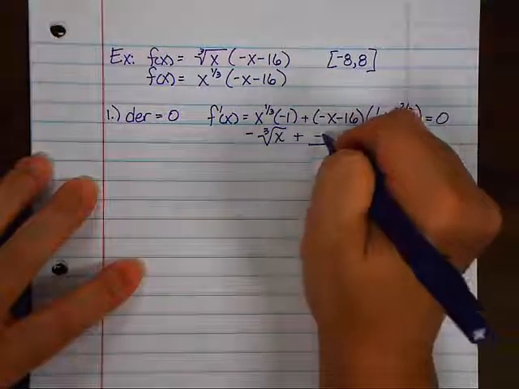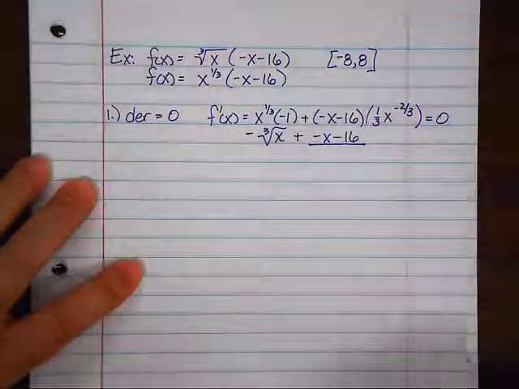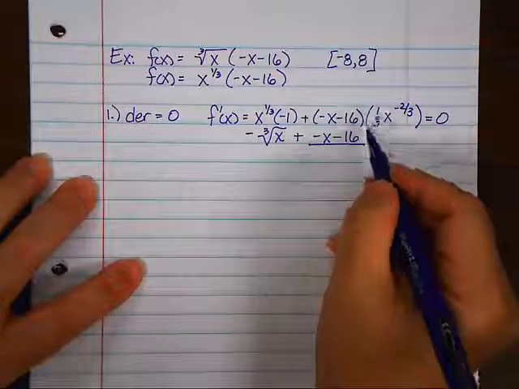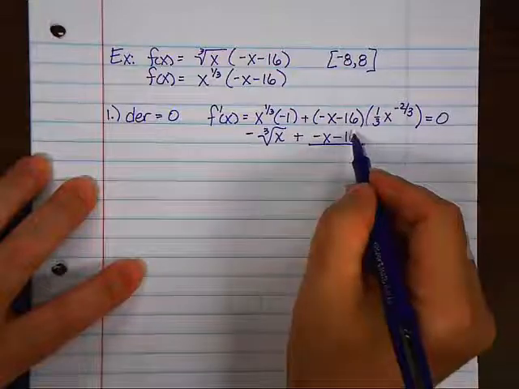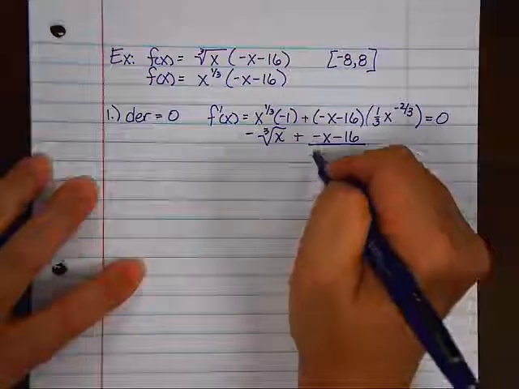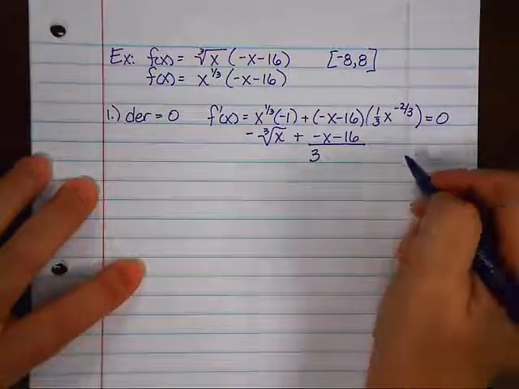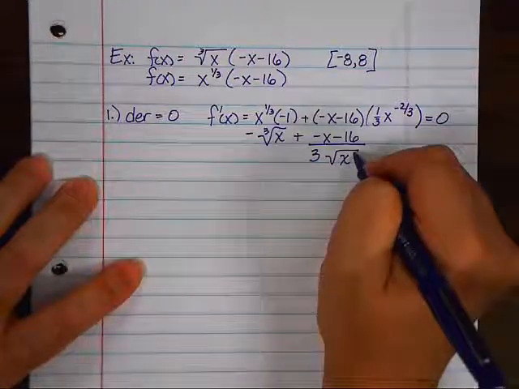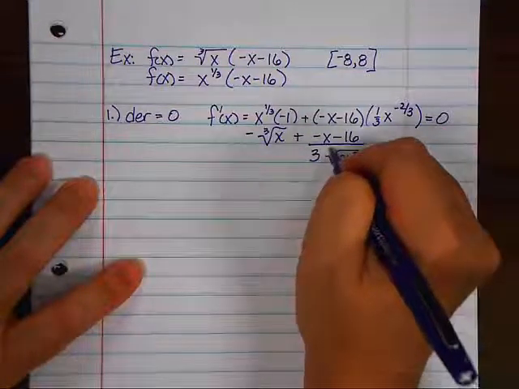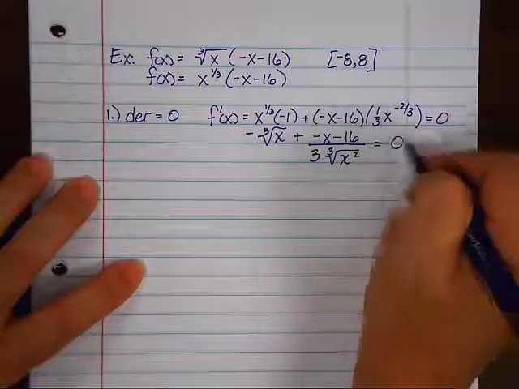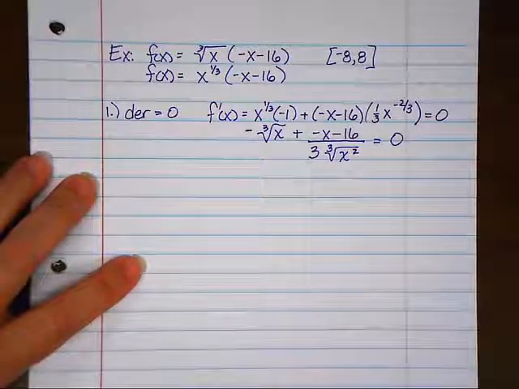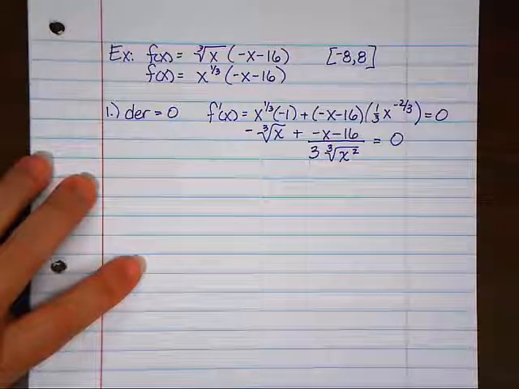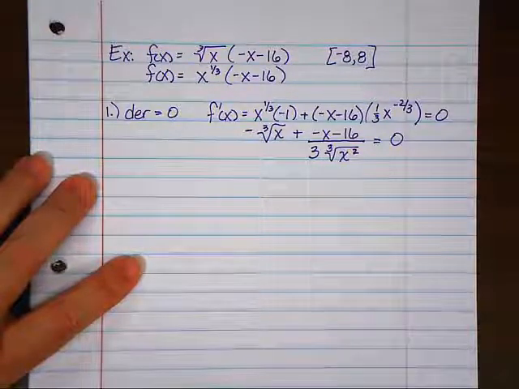That goes on top. The 1/3, the 1 is the coefficient in front of this, so I'm not even going to write it down. But the 3 goes down there. And then let's put this back into its radical. That's going to be squared and a cube root equals 0. All right.